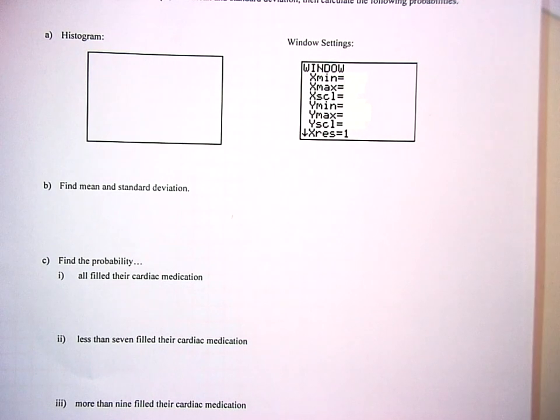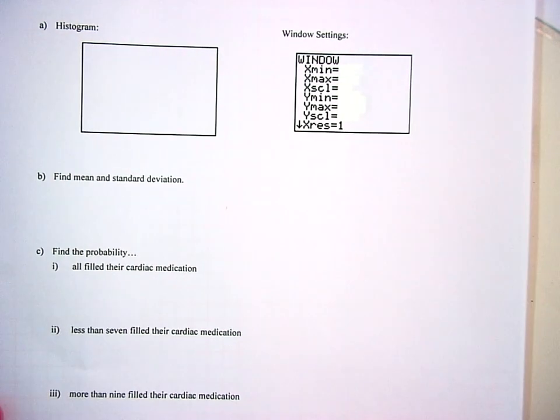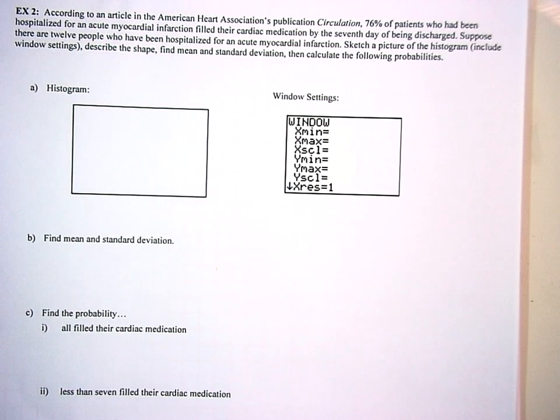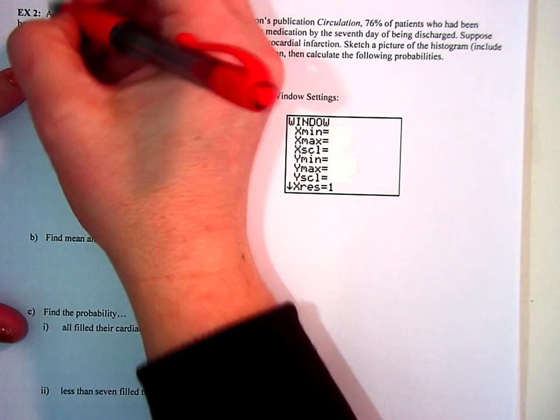So here I'm saying, according to an article in the American Heart Association's publication Circulation, 76% of patients who had been hospitalized for an acute myocardial infarction filled their cardiac medication by the 7th day of being discharged. Suppose there are 12 people who have been hospitalized for an acute myocardial infarction. Sketch a picture of the histogram, include the window settings, describe the shape, find the mean and standard deviation, and calculate the following probabilities. Okay, so first I'm just going to lay out what is N.